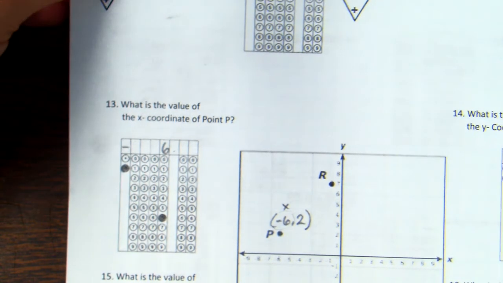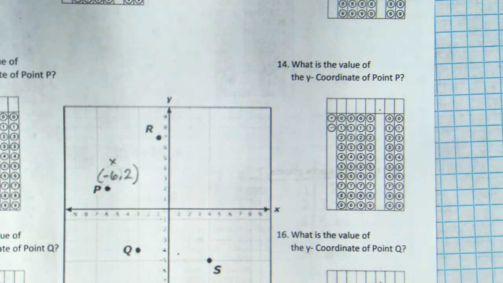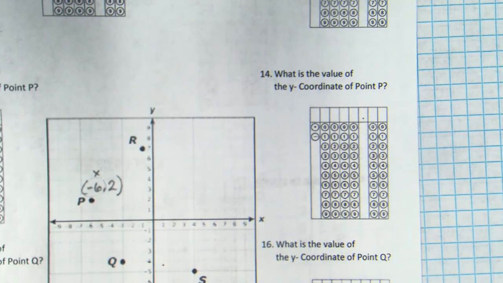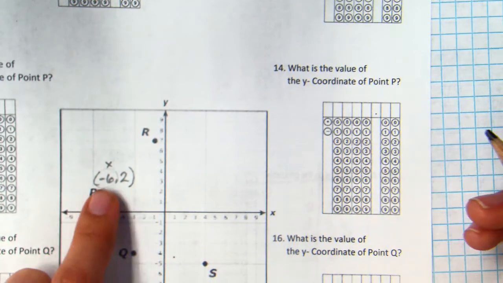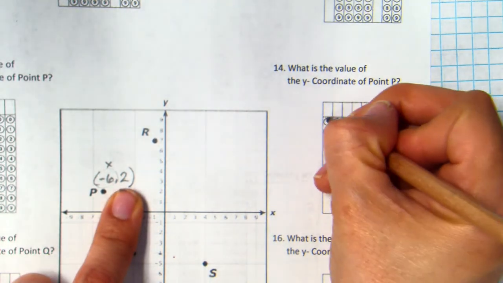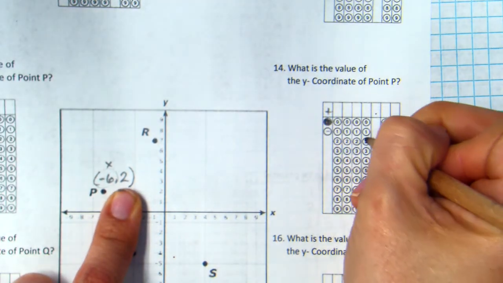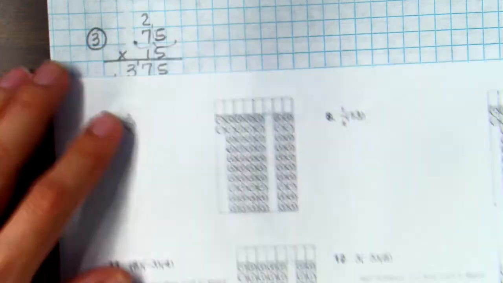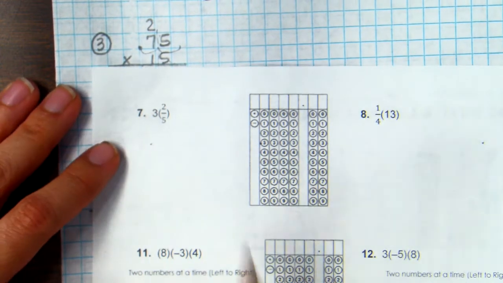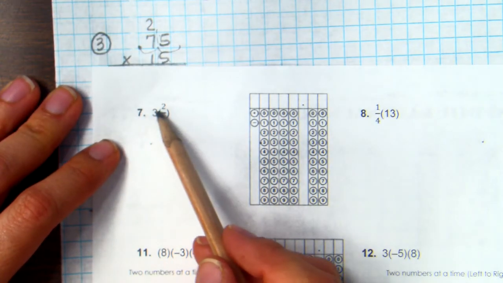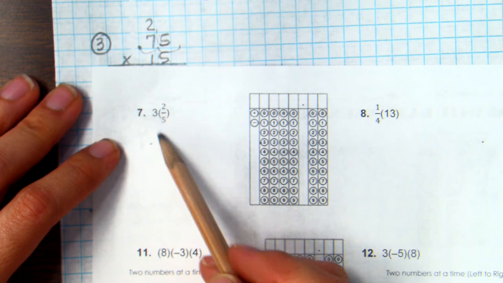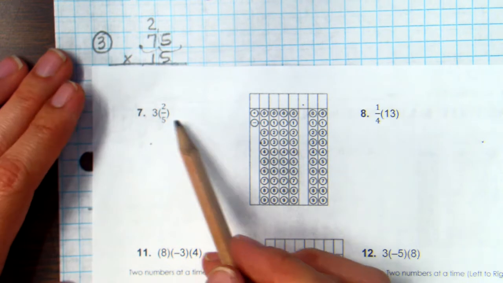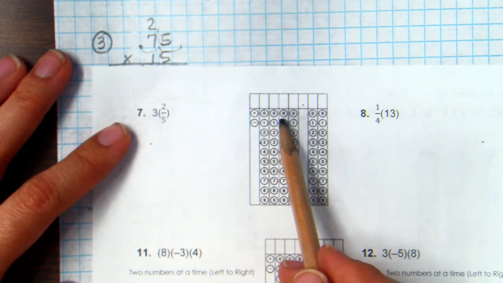And on number 14, the y coordinate of the same point P is +2. So you just put +2. Okay, and number 7 and number 8, these two are just multiplication, okay? So you can just put a 1 under, multiply across, or turn the fraction into decimal, and then you multiply and you put it on your griddable.